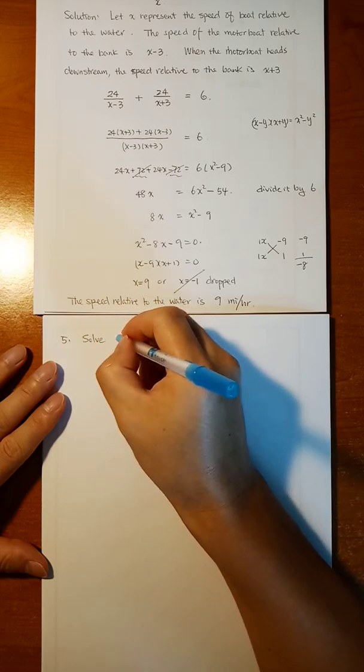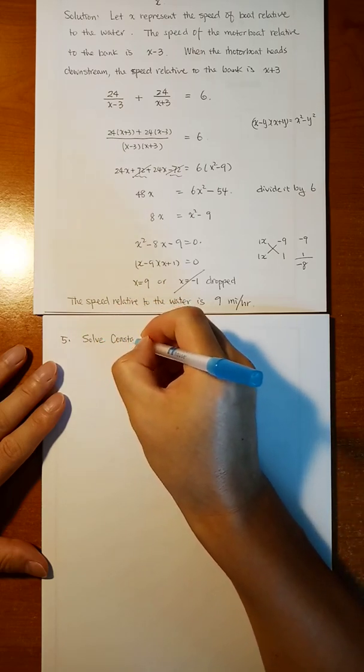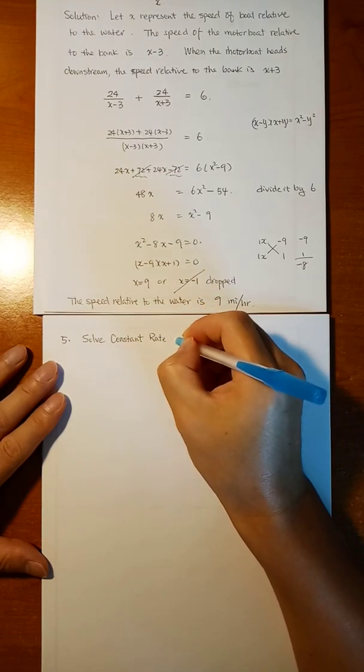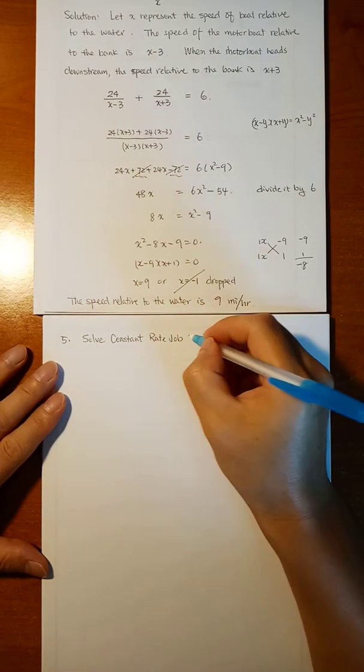Part 5, solve constant rate job problems.